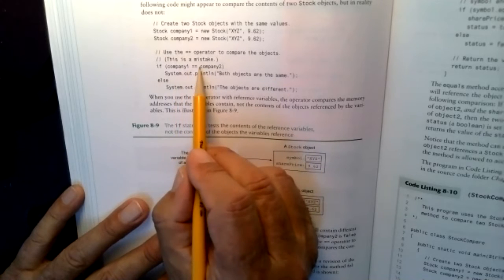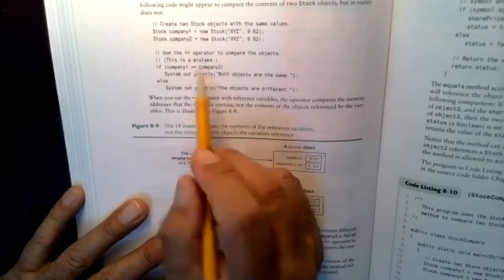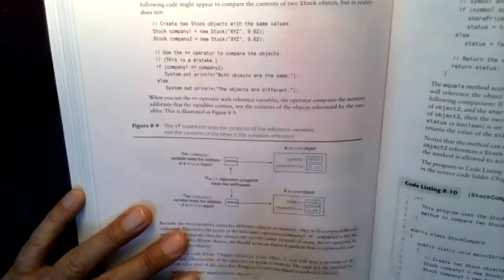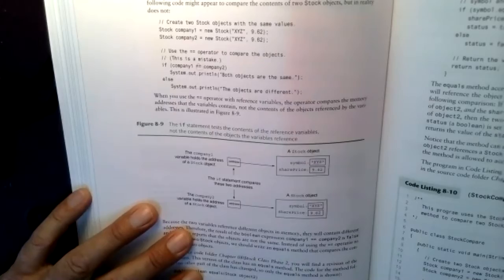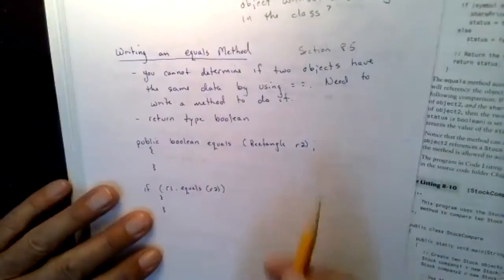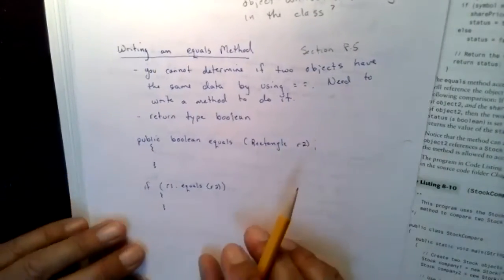And they might be the same address, but chances are we never have them point to the same address. Okay, so if I want to know if these two are equal, there's a couple of ways that I can take care of this. We're going to take a look at one, and the idea is to write an equals method. Okay, you can't tell if they're equals by going like this. It'll only tell the addresses.